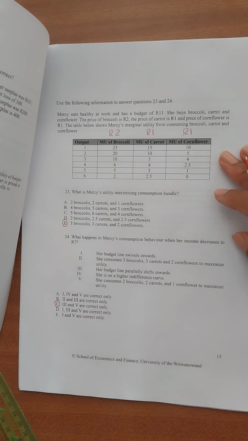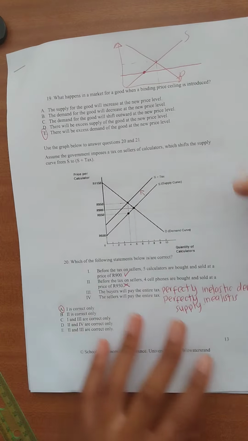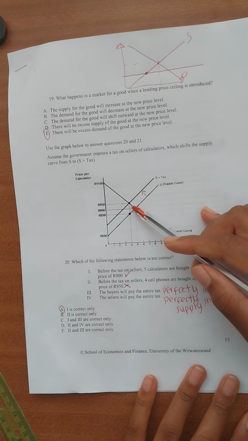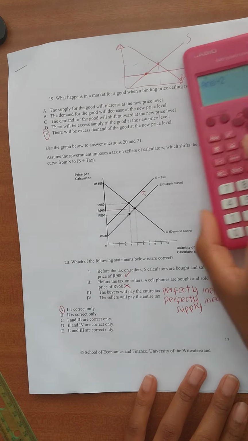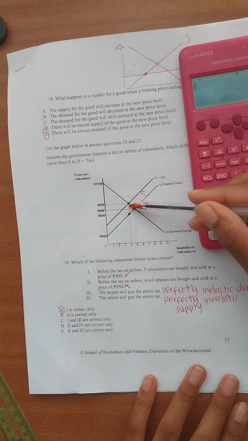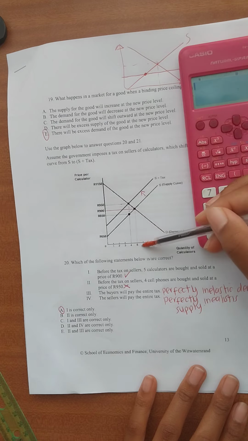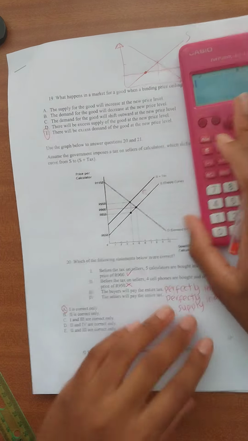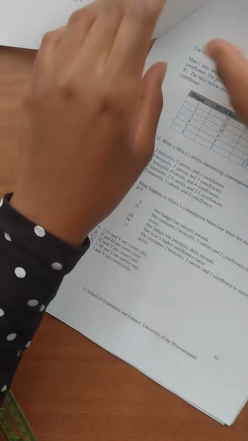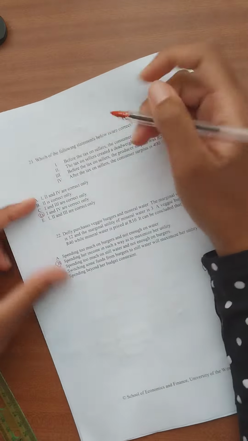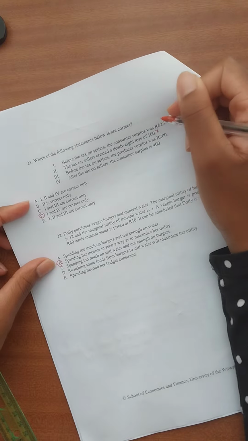The next one says the tax on sellers created a deadweight loss of 100. So the tax on sellers created a deadweight loss, but we don't know the value. So let us calculate what the value is. This is the deadweight loss, the small triangle here. So it's 950 minus 850, 100, times 5, 500, divided by 2, 250. So the deadweight loss is 250, not 100. So that answer is wrong. So this is correct, this is wrong.